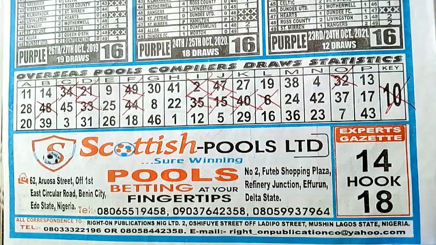This is the back page of the week 16, 2022, and we have number 10 at this spot, which is the key column. So it gave us a draw. And in week 20, you will not see that game be transferred to that spot, to only be transferred again in week 24, as you can see shortly.